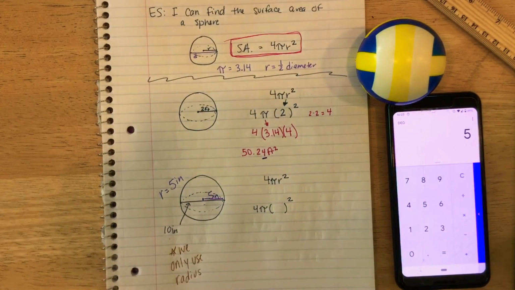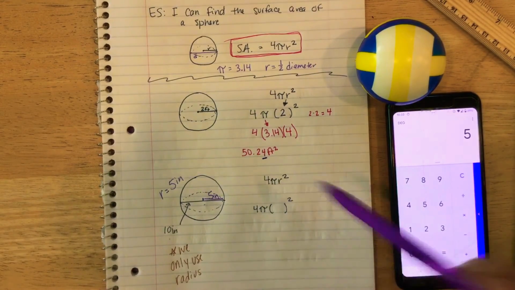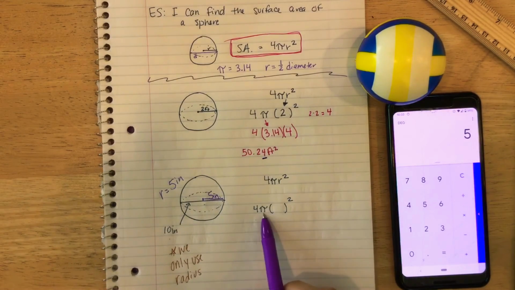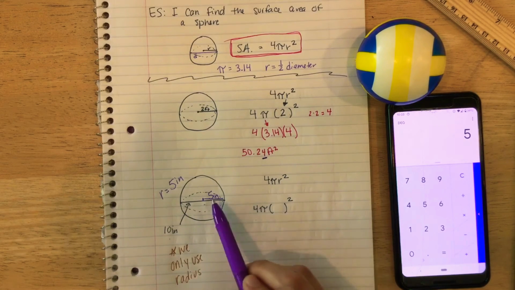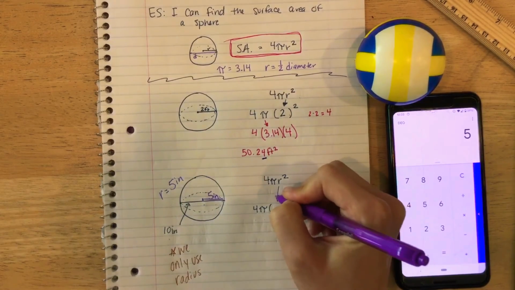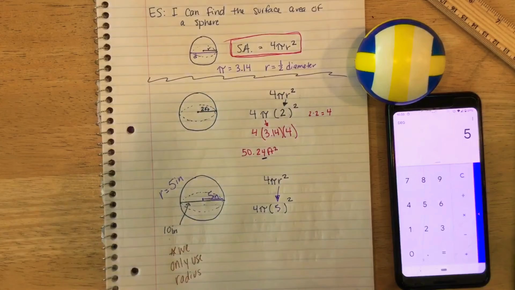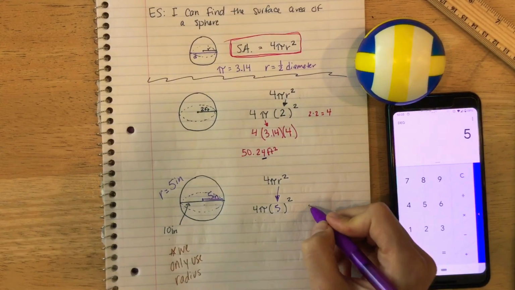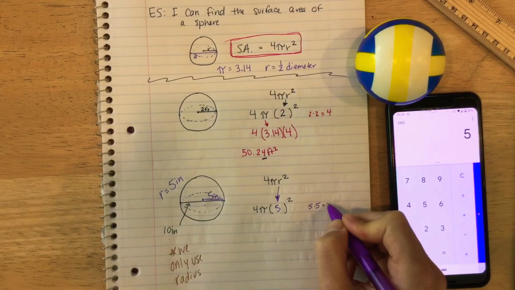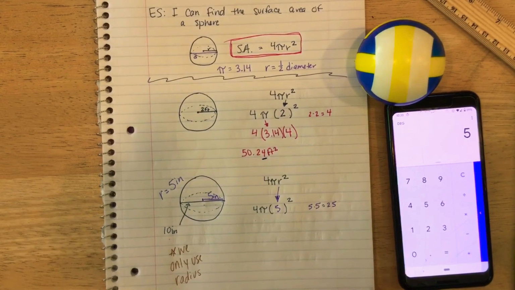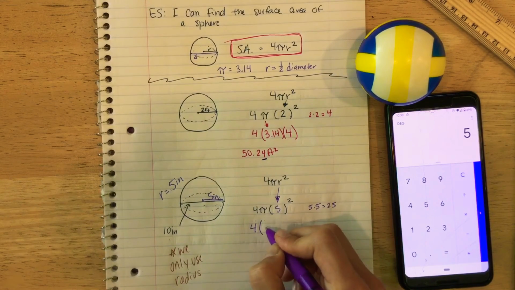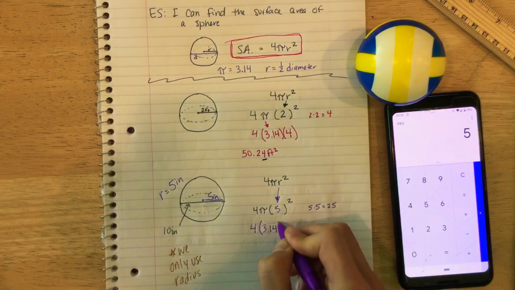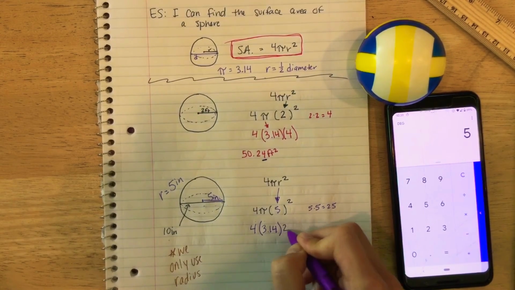All right, so we're just plugging it into the formula. They give us 4, and they give us pi because we know what pi is. We don't know what the r is, and that's what we plug in. So we're going to plug that 5 in here. And remember, we square it first. 5 times 5 equals 25. Then we're just going to multiply 4 times pi, which is 3.14, and our new answer, which was 25.